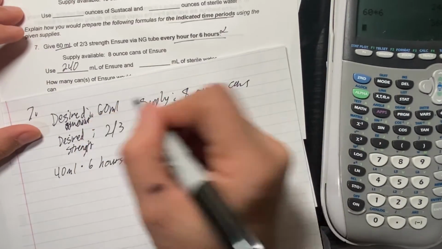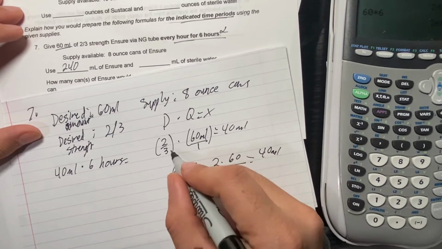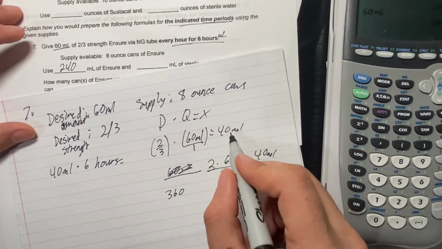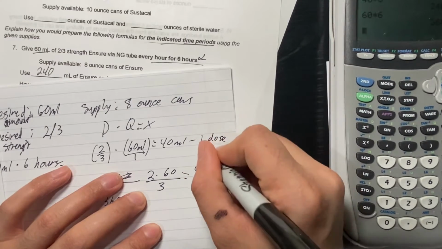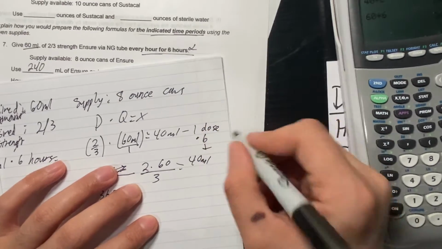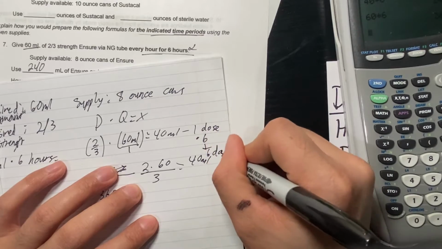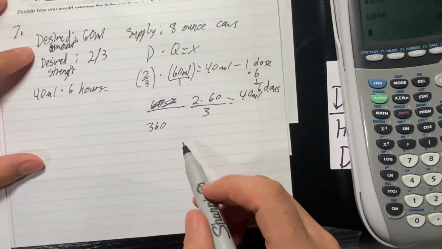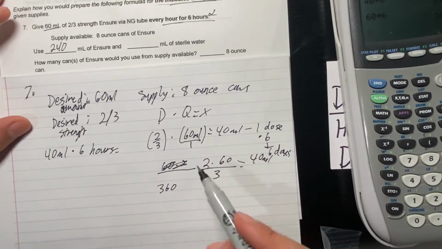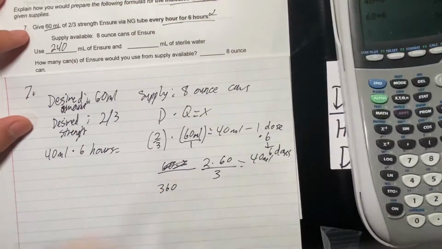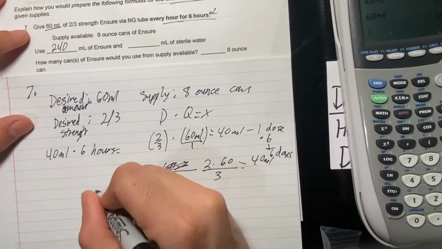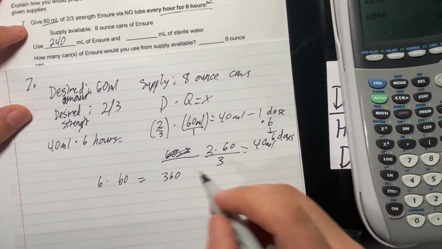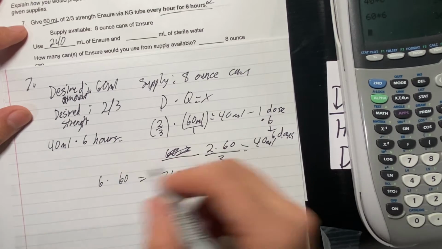So we did desired 60, did for 2/3 strength, and we calculated it for 1 dose. And then we multiplied by 6 for 6 doses. If you were to multiply first the 60 by 6, then you already calculated for the 6 doses.